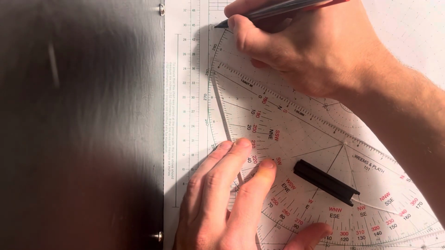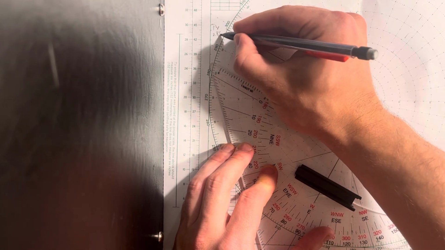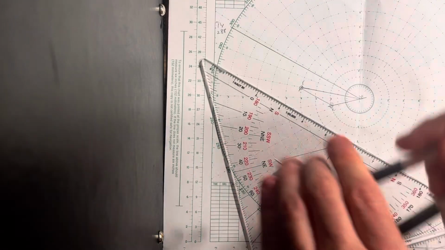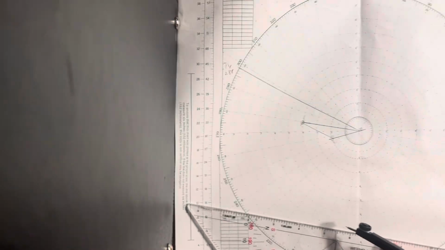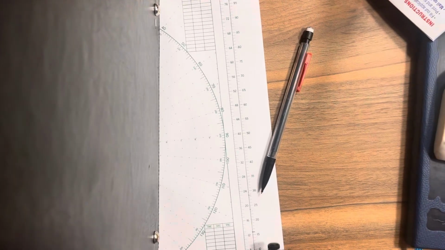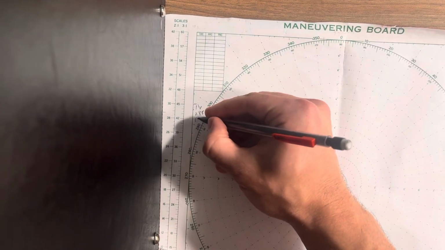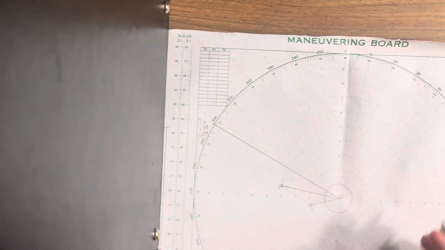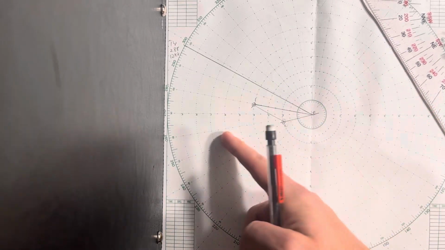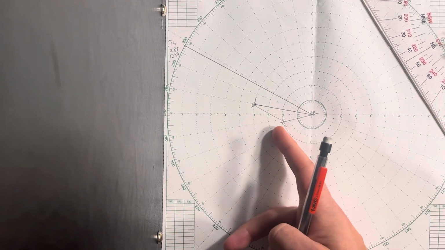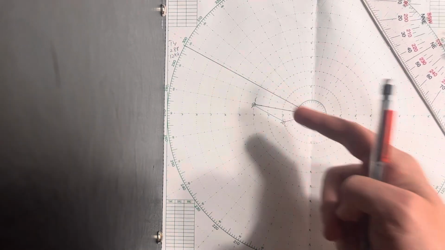We get a true wind of 288 and a speed of 12 knots. Okay. So in this case, we were headed 280 at 20 knots, and we had the relative wind on the port bow at 25 degrees at 10 knots. Our true wind is going 288 at 12 knots, and that makes sense.